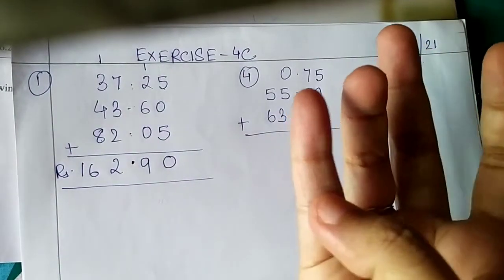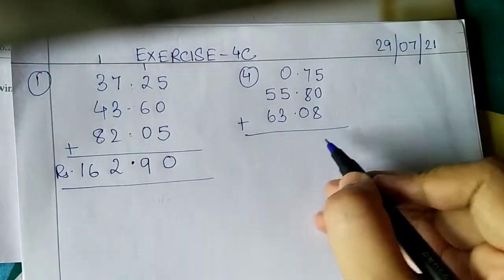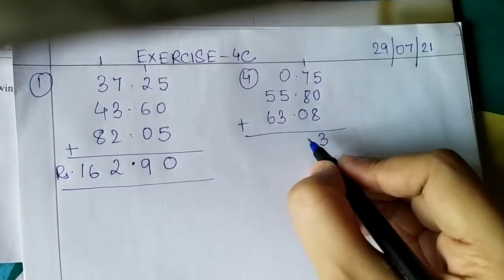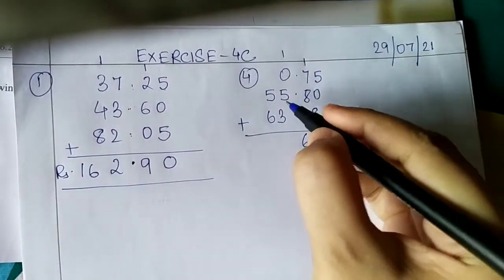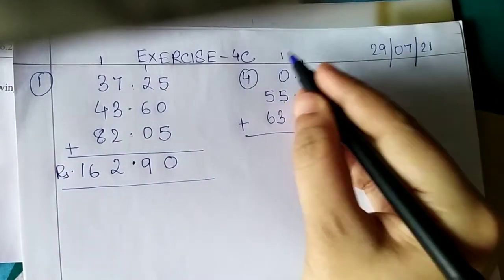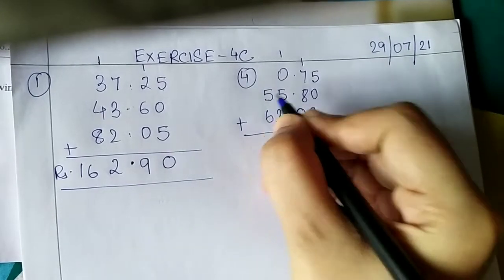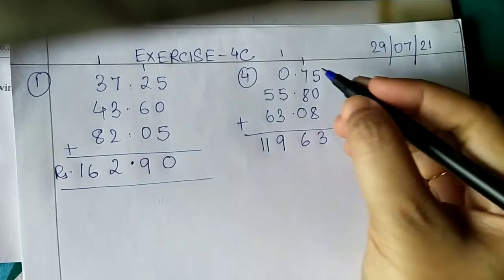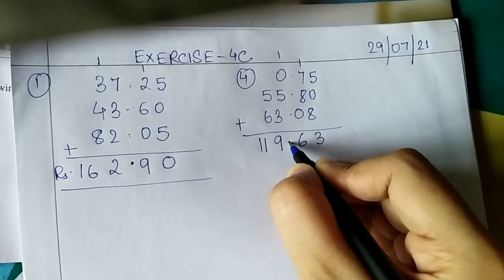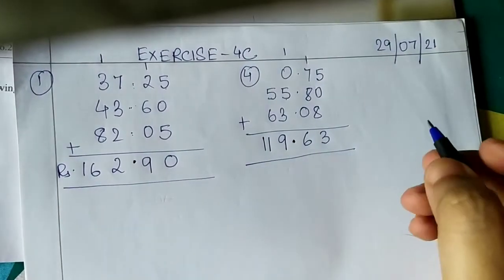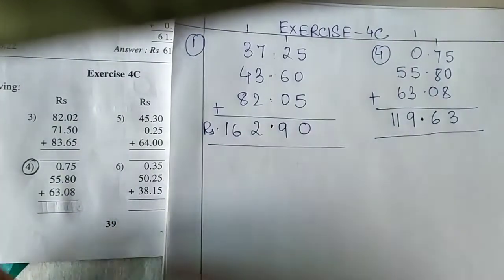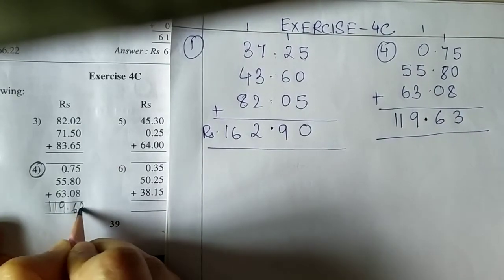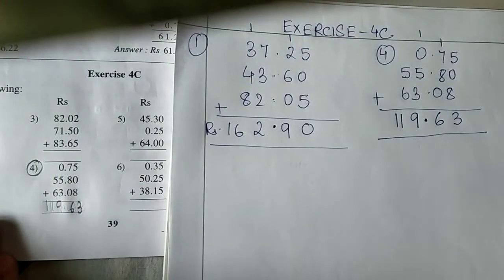8, 9, 10, 11, 12, 13. 7 plus 1 is 8. 8 plus 8 is 16. 16, carry forward 1. 5, 6, 7, 8, 9. 6 plus 5 is 11. And are we forgetting something? Yes, we are forgetting to put the point here. So our answer is complete. Write this answer in your book like this: 119.63. Let's solve other questions.